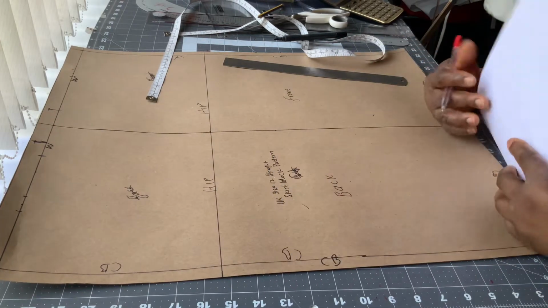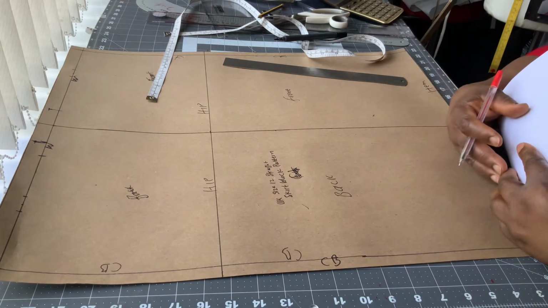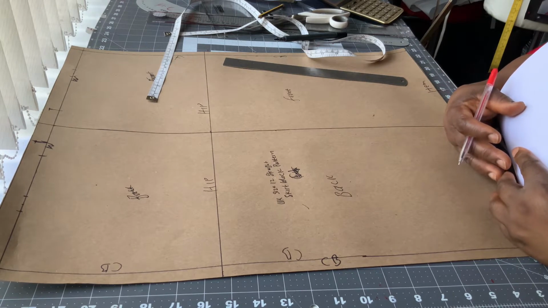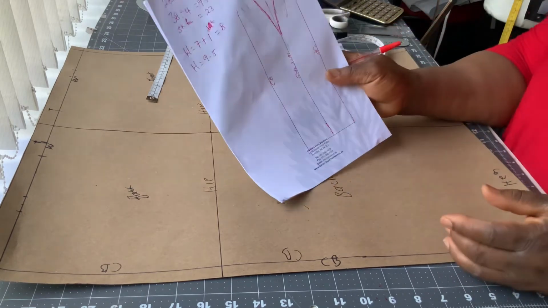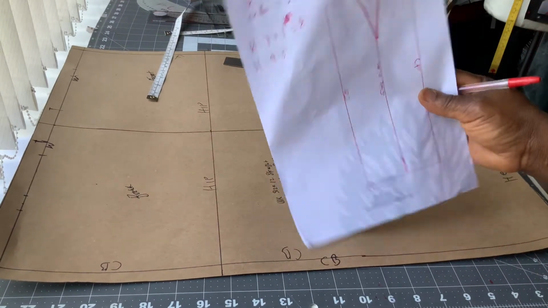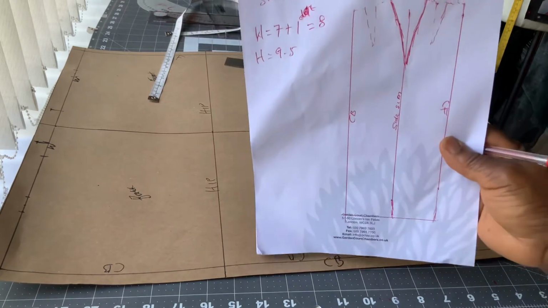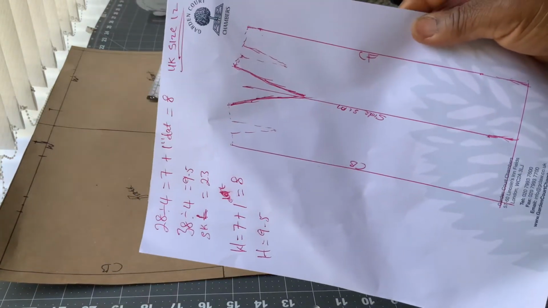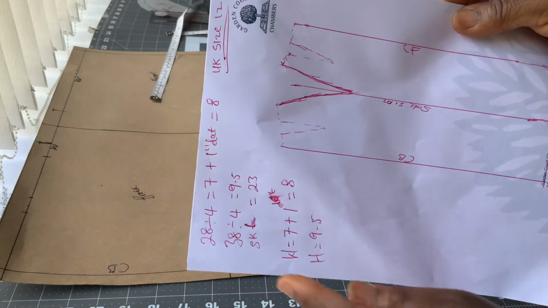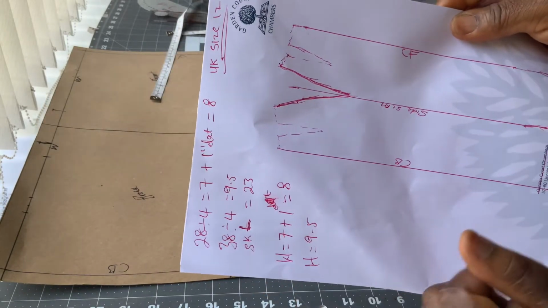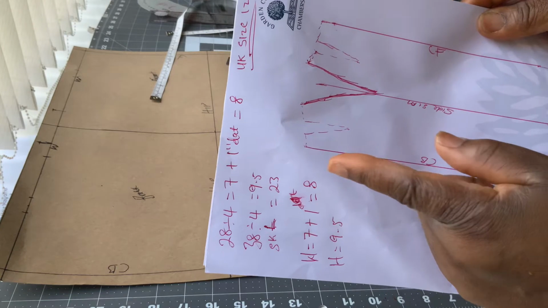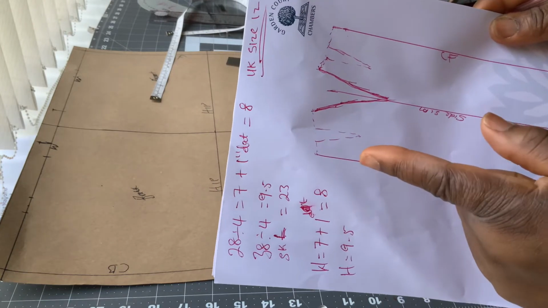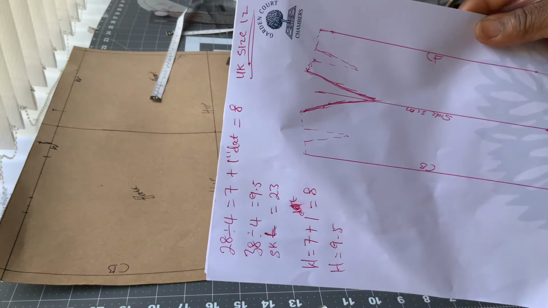In today's tutorial, we are going to draft a UK size 12 straight skirt. So this is the measurement I'm going to use. I don't know if you can see it clearer. Yeah. So the waist is 28 divided by 4 is 7, and plus 1 inch that gives us 8.